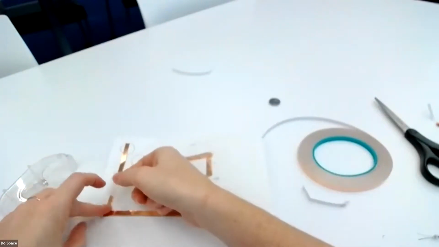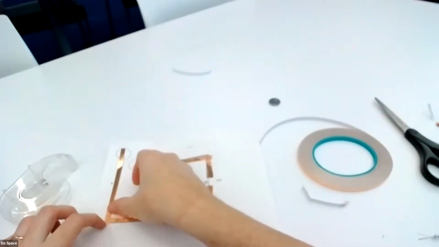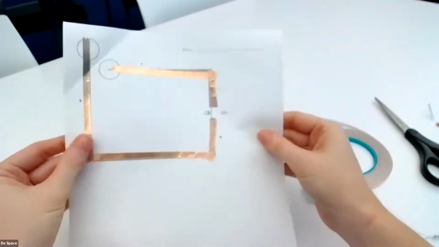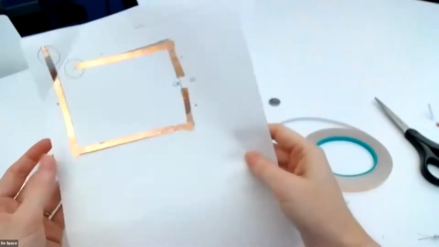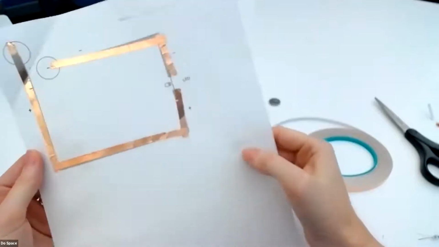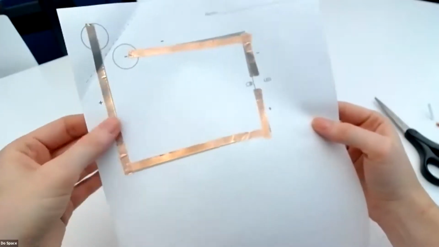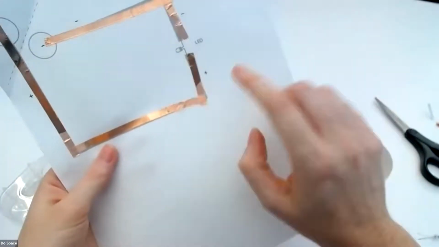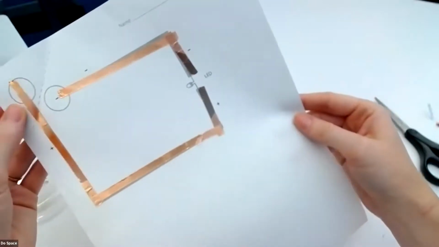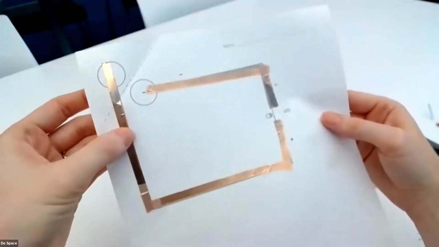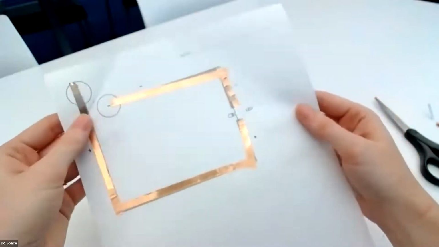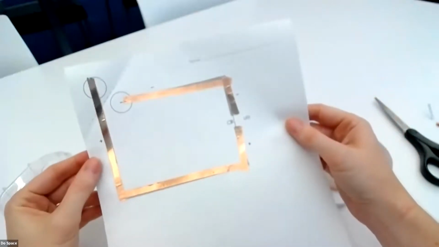And then there you have it. You should have a completed wiring. Basically, you've just done the wiring to our circuit, and you can see how things are pretty smooth. I have a few little wrinkles here and there, but for the most part, it's pretty smooth. It's not too wrinkly, not too crinkly, and that's exactly how we want it to look.